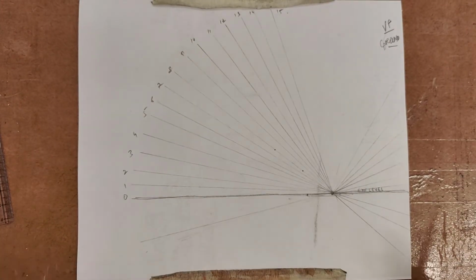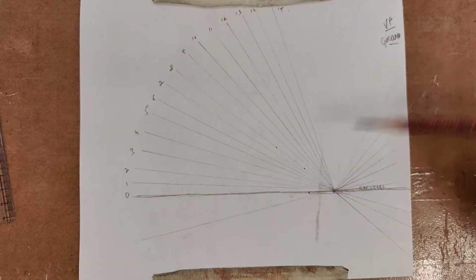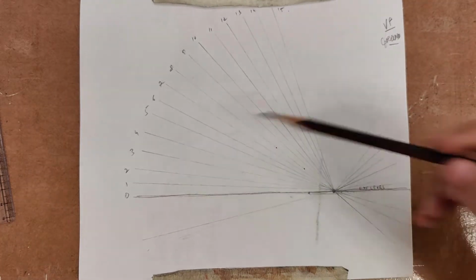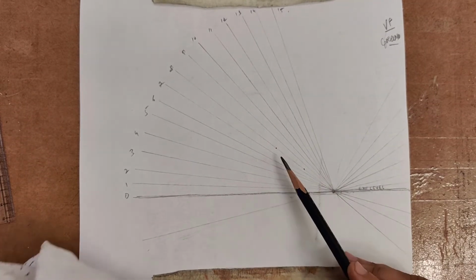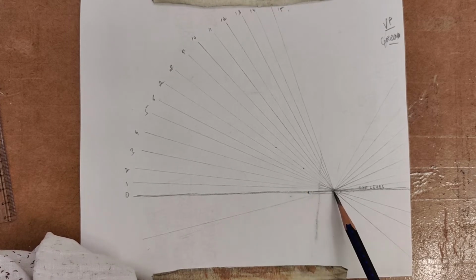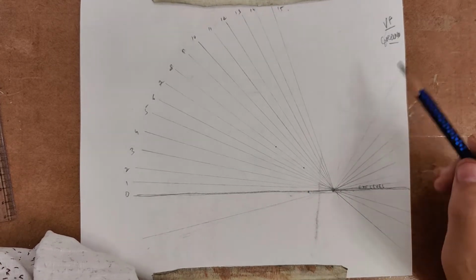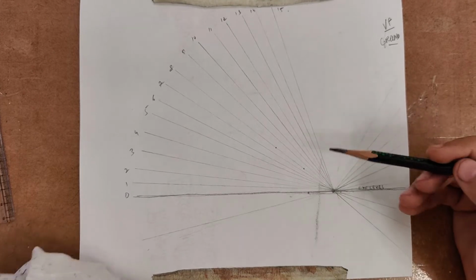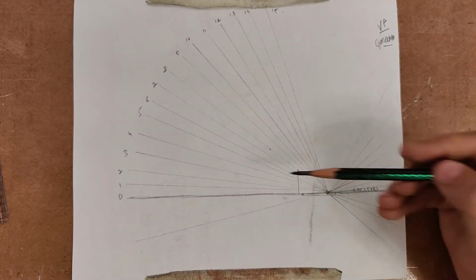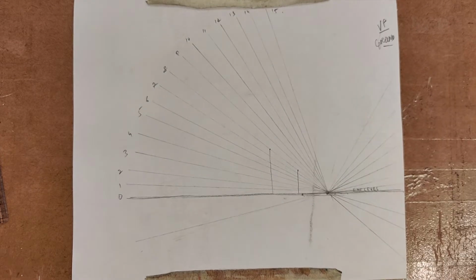And for reference, I've drawn actually 15 lines, and this is somewhere around 75-80 degree area on the left. And on the line number 8, I've drawn 2 points which are actually closer towards the vanishing point. Now what we need to do is very simple. Connect this to the ground and connect this to the ground. That's it. We're done.